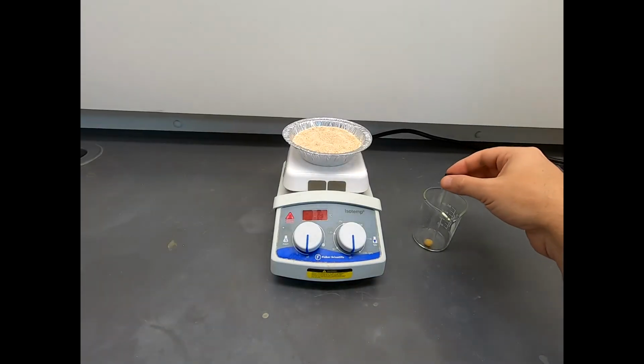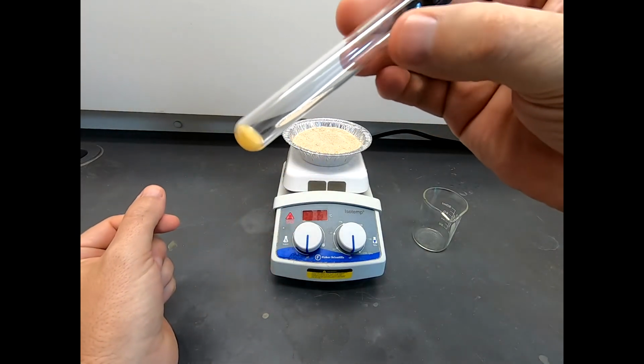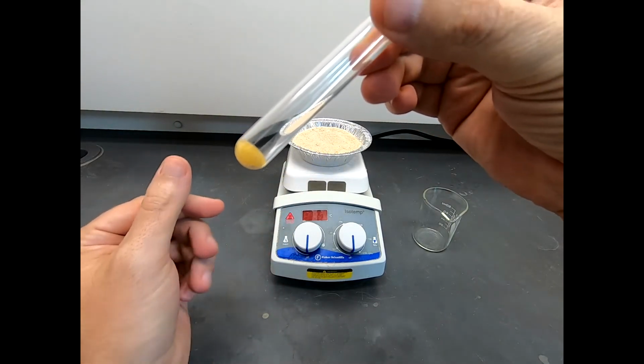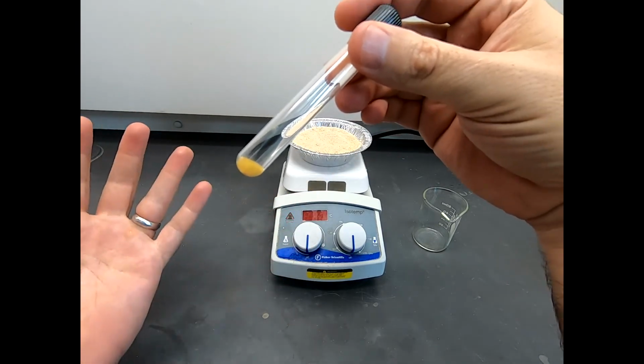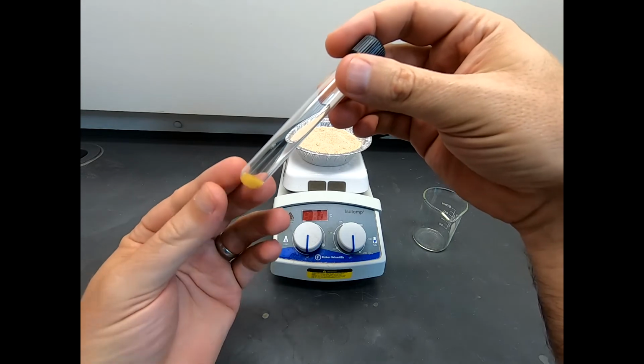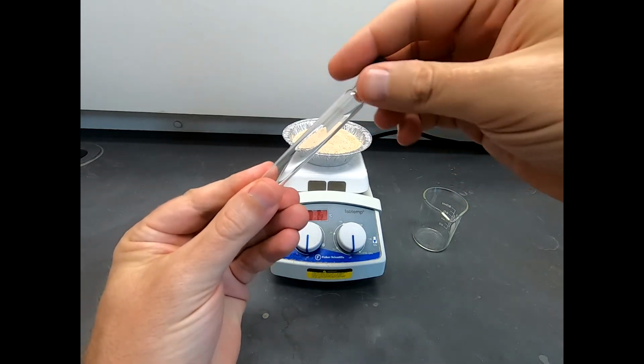Well, after not too long, here is what we have. Now this is no longer a liquid, that is a solid. So presumably we formed our product, and our product is pure enough that as it cools, it has managed to freeze and solidify in the bottom of this vial.